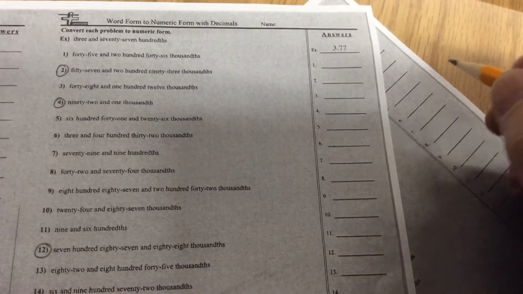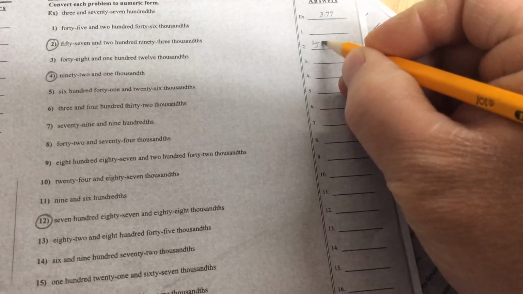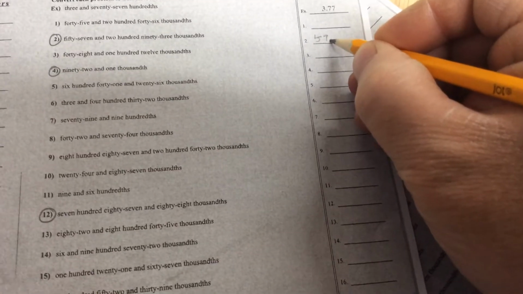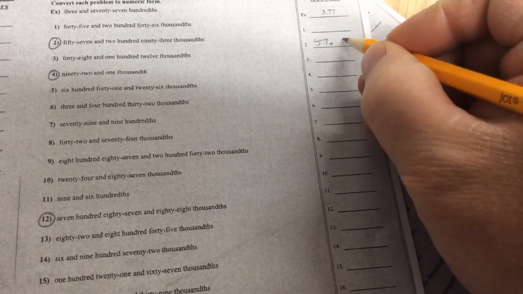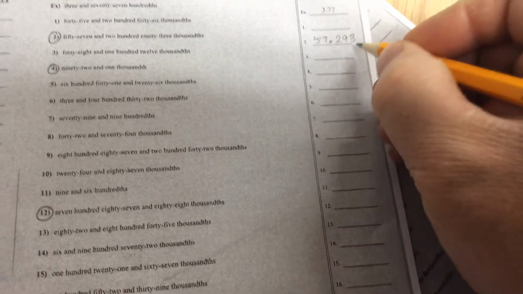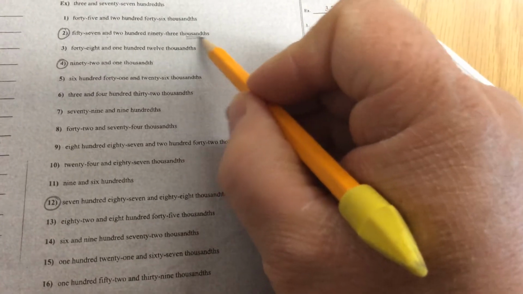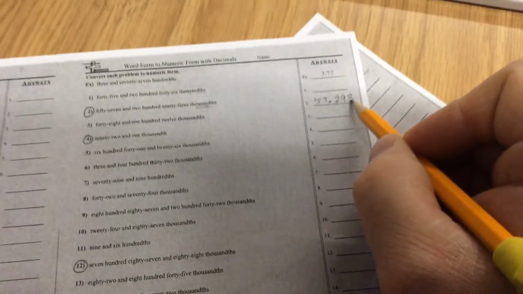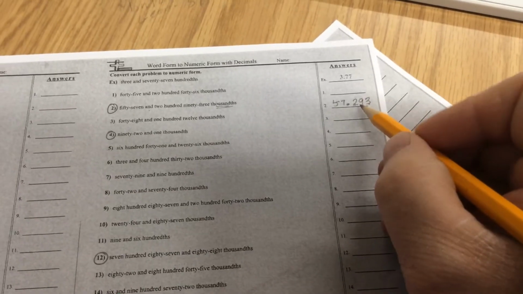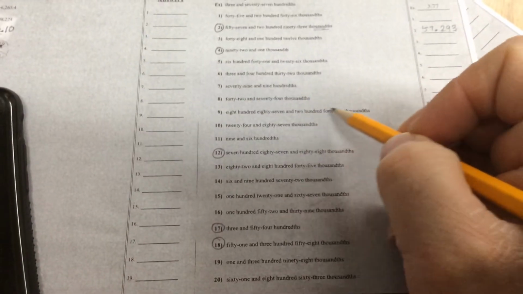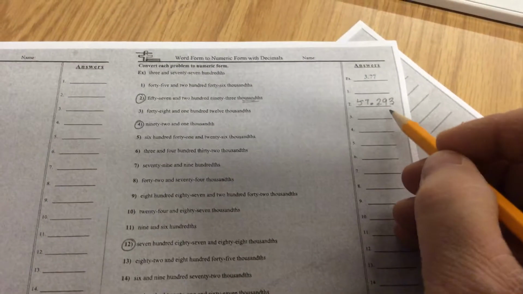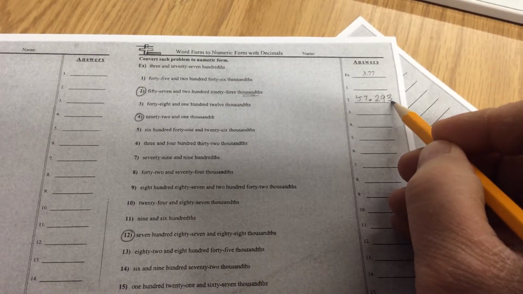So we have 57. Okay, so this is number 2. We have 57 and 293 thousandths: tenths, hundredths, thousandths. Whatever you end with, that's where your last digit is going to be on the place value chart. Whatever the unit or the word is at the end, that's the last place value that you're going to have in your number form.